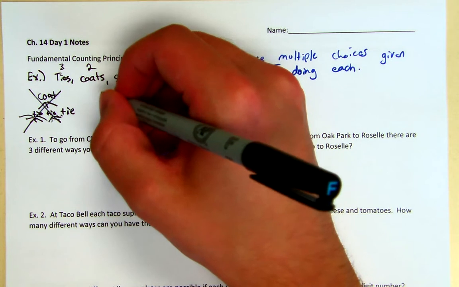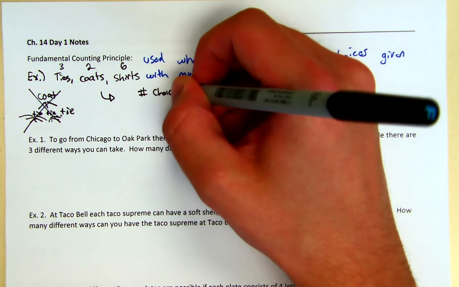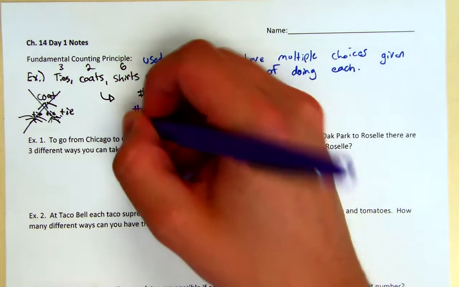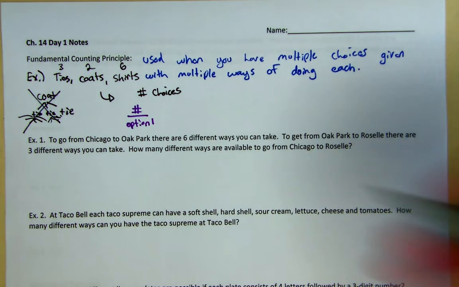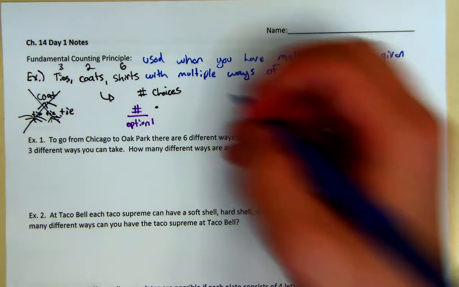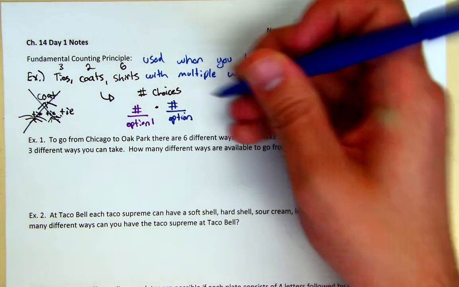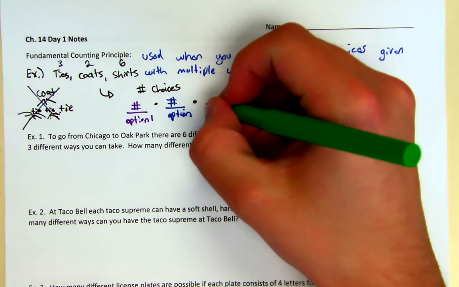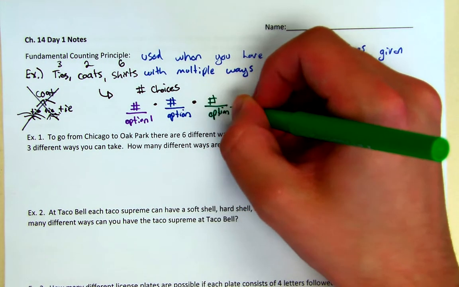So if this example happens, we're going to take the choices and branch them out. We're going to take the number considered for option 1, multiply it by the number for the next option, and then by the number for option 3.